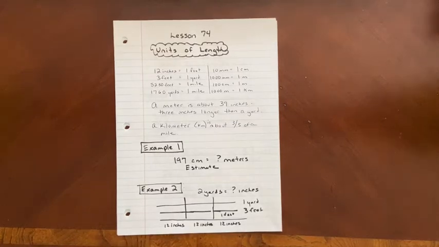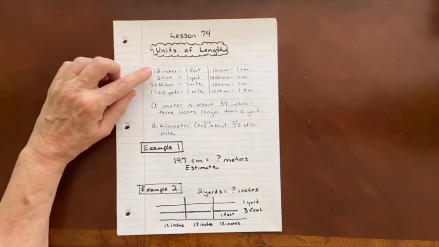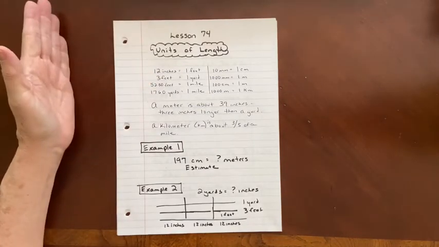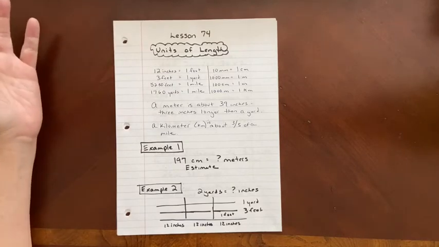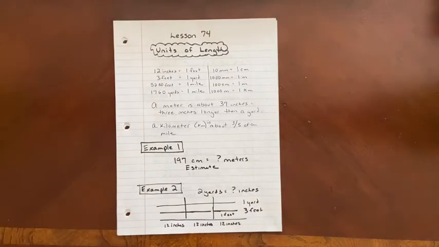Okay, this is lesson 74, units of length. So, I can measure something in a couple of different ways. I can use inches, feet, yards, miles, centimeters, millimeters, kilometers, meters. So those are all ways I can measure something.